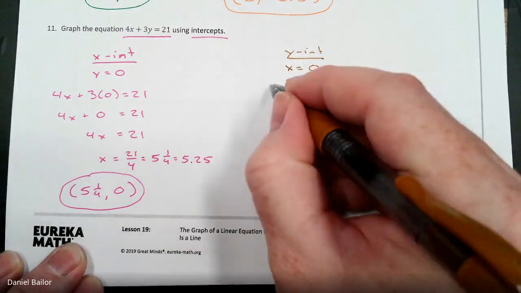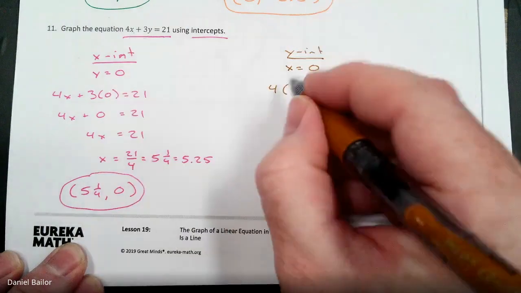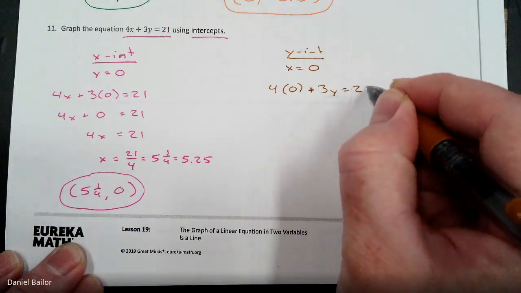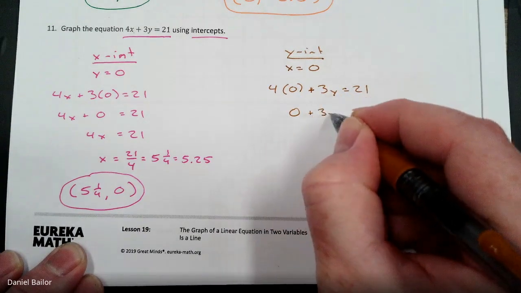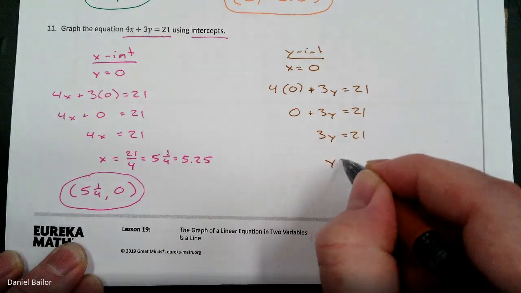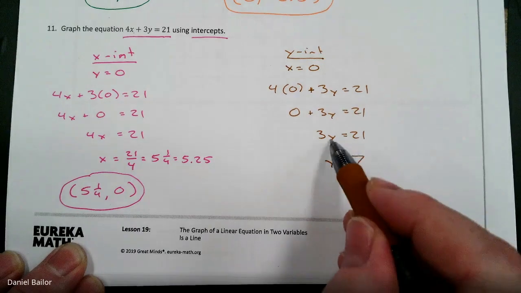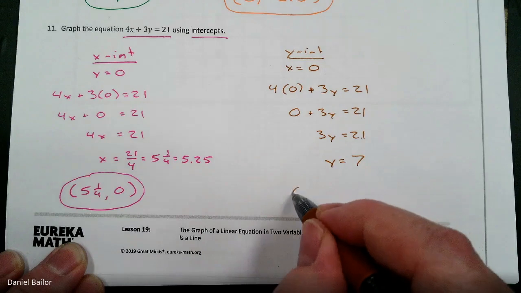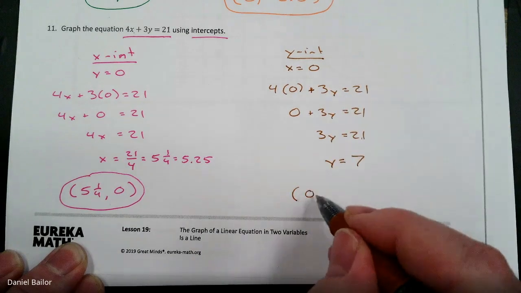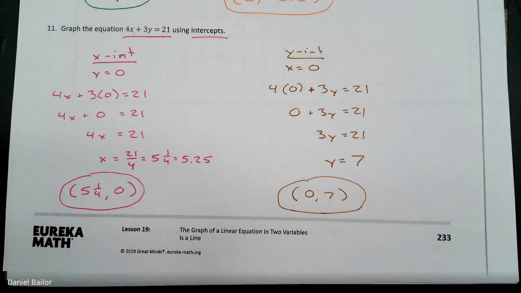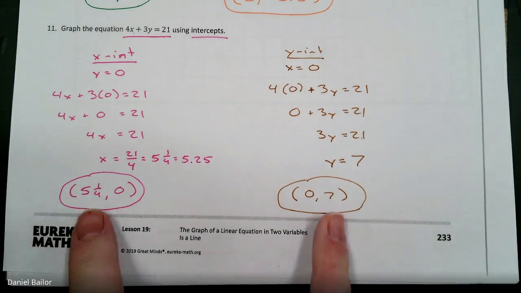So you take the equation, except instead of the 4x, you put 4 times 0, plus 3y equals 21. So 0 plus 3y equals 21. Gives me 3y equals 21. So y is going to be 7, because 3y divided by 3 is 1y. 21 divided by 3 is 7. So the coordinates, x is 0, y is 7. That is your y-intercept. So now you have your x-intercept, you have your y-intercept. Those are the coordinates you should have gotten.